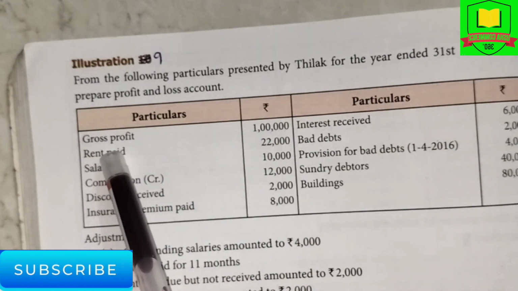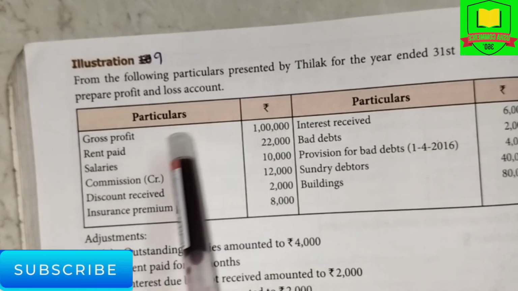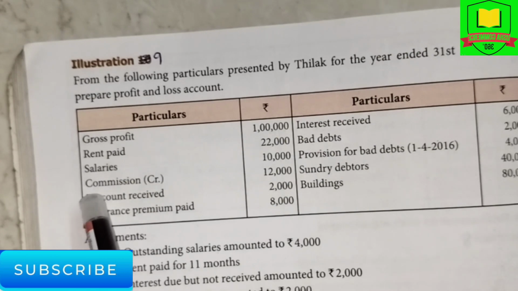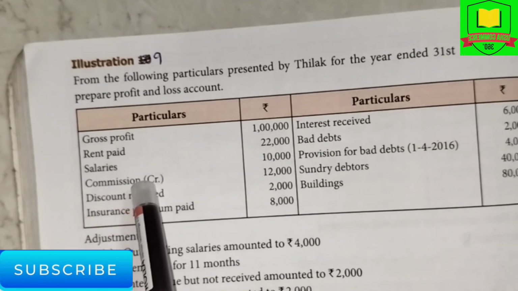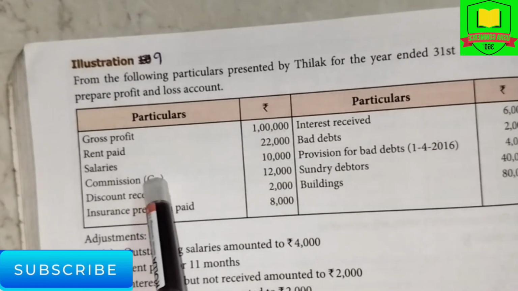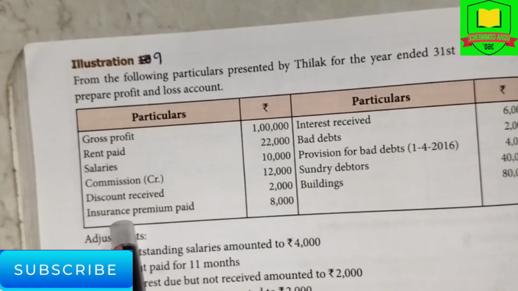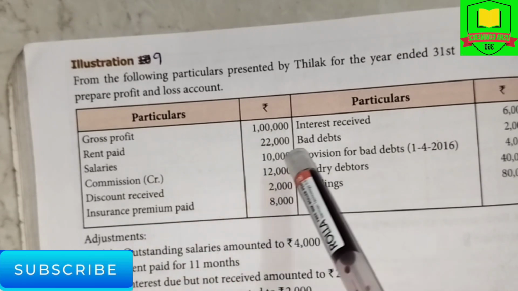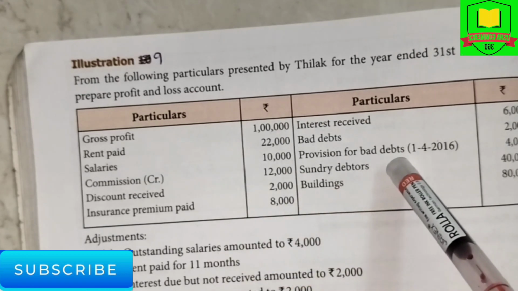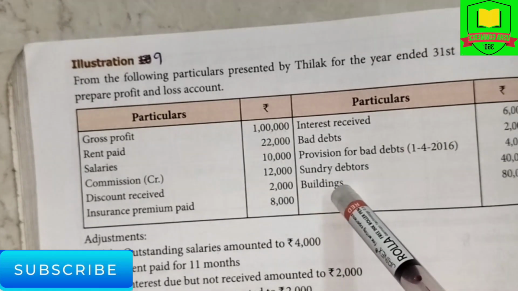The informations are gross profit, rent paid. Gross profit goes to the credit side of the profit and loss account. Rent paid is an expense, goes to the debit side. Salary is an indirect expense, goes to the debit side of the profit and loss account. Commission (CR means creditor, which means commission received) goes to the credit side. Discount received goes to the credit side, insurance premium goes to the debit side, interest received goes to the credit side, bad debts is a loss, goes to the debit side, provision for bad debts goes to the debit side. Sundry debtors and building are asset accounts, they will not appear on the profit and loss account.